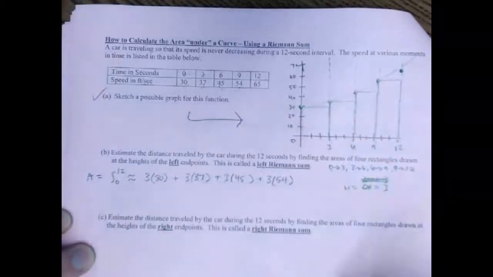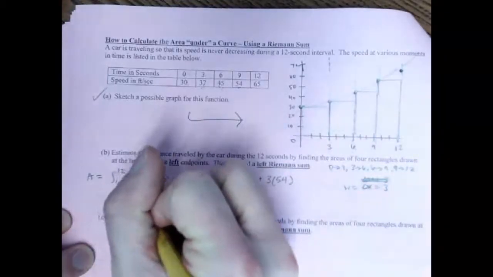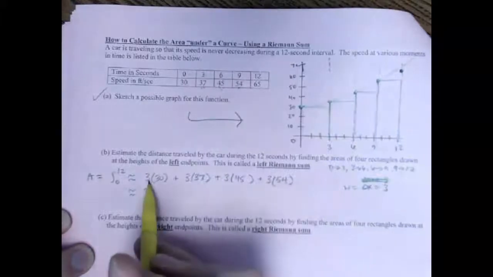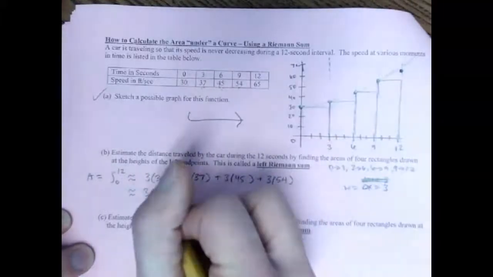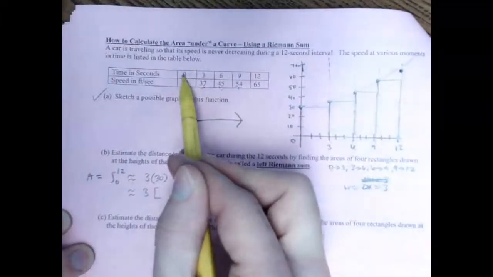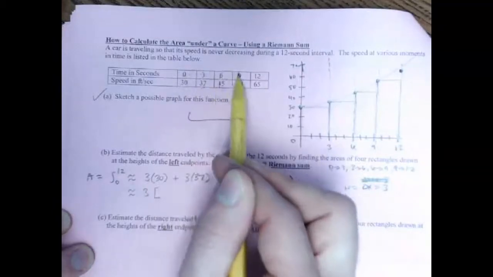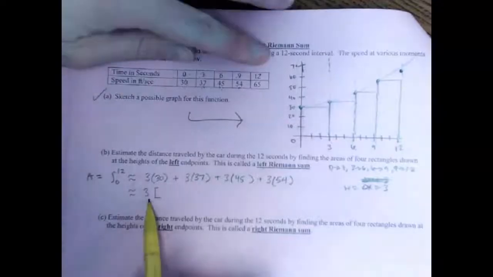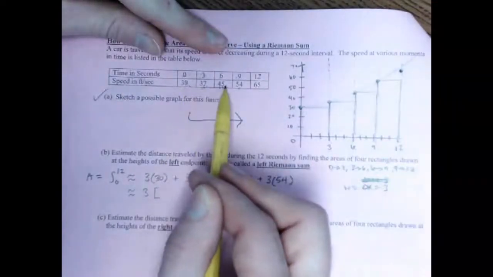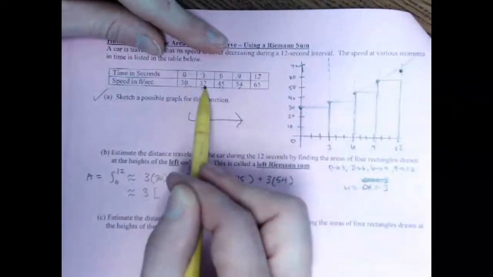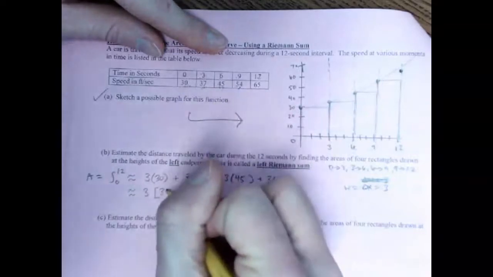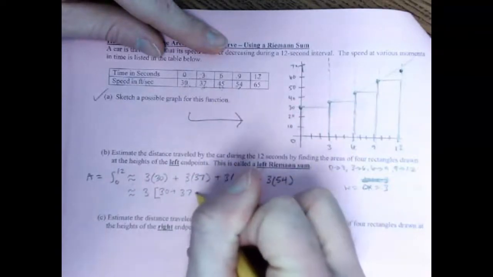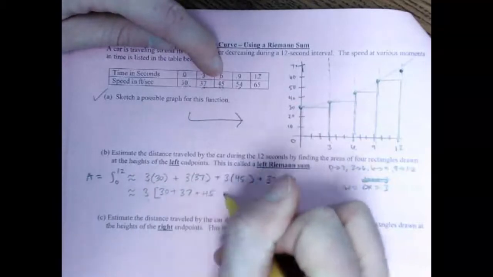And if you have a universal width, I like to just factor it out. Instead of having to write the 3 every time, when you know you have universal width, like, hey, that's 3, 3, 3, and 3, you can just factor it out, and then you can just add the respective heights together. So this one, this one, this one, and this one: the 30, the 37, the 45, and the 54.